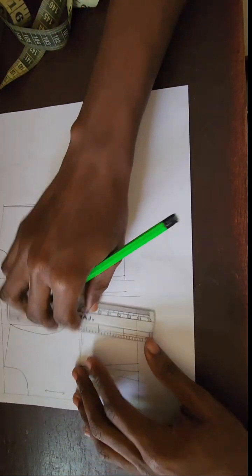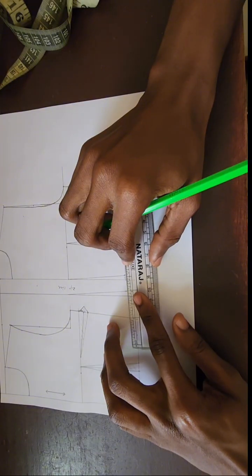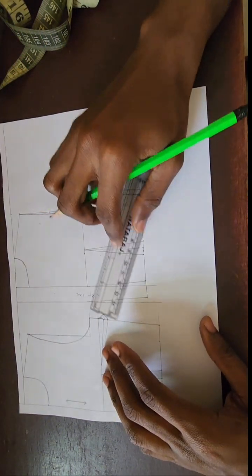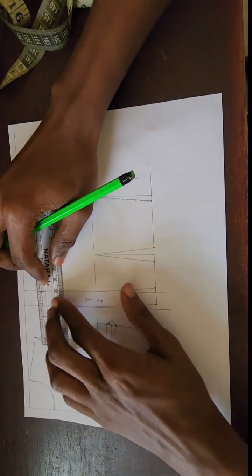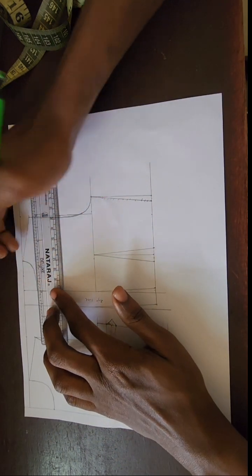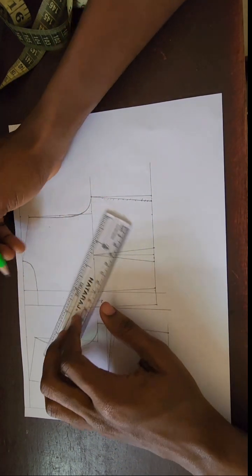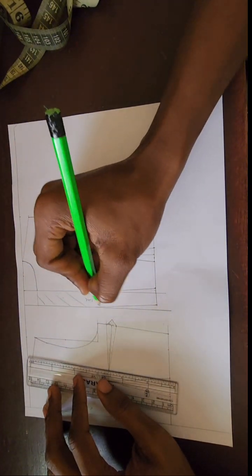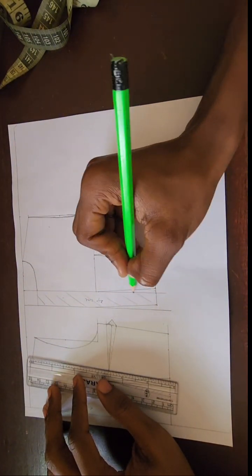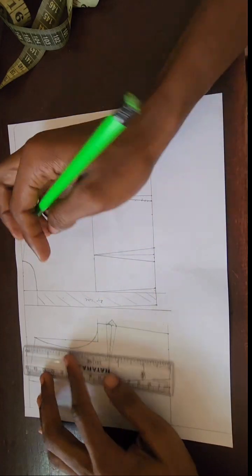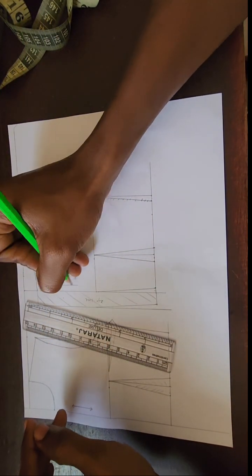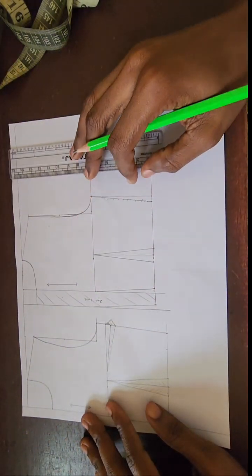Make sure the zip enfold is the same all through the garment. And also do not forget to mark your grain line again.